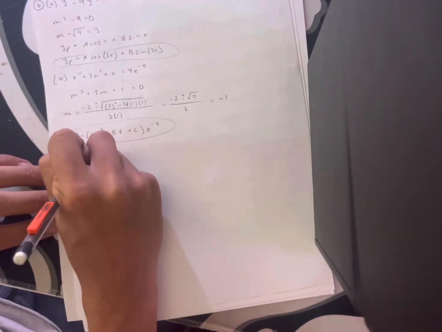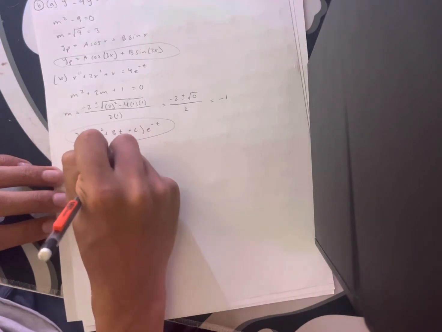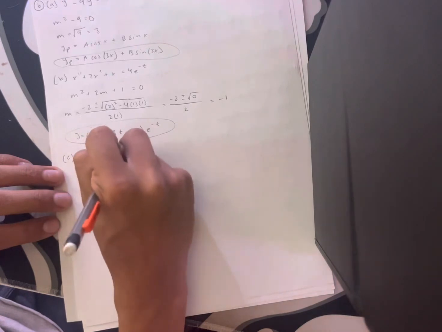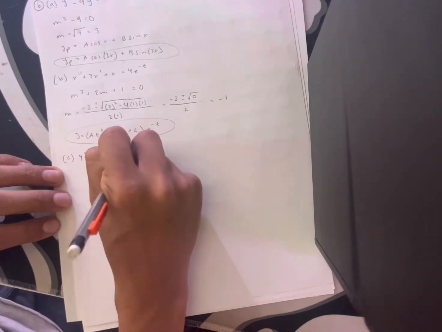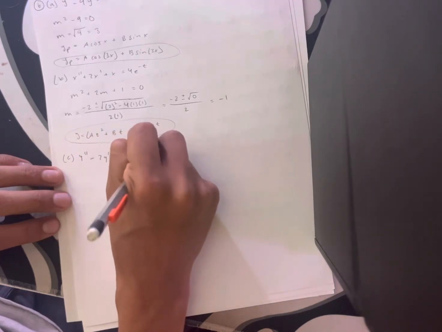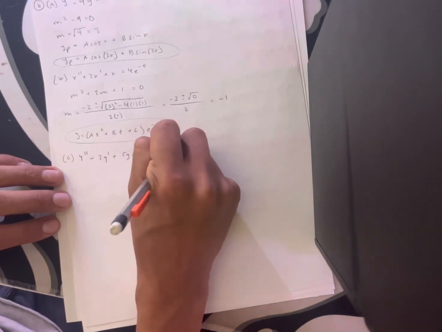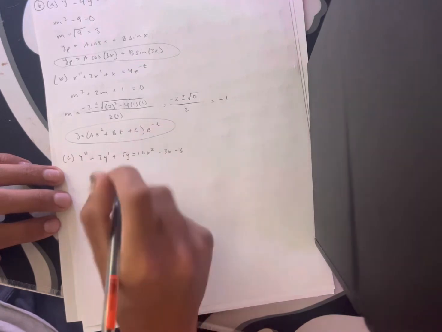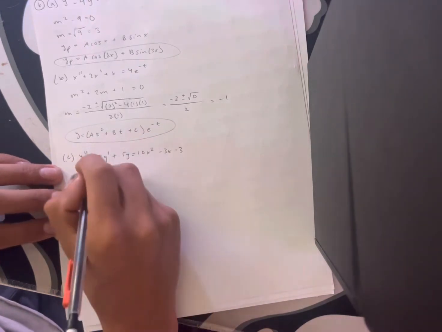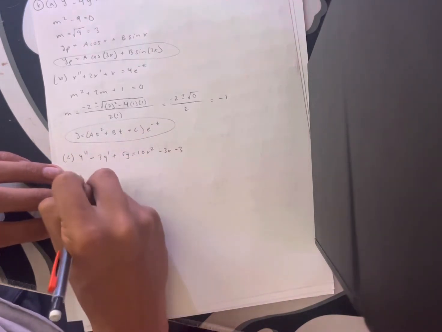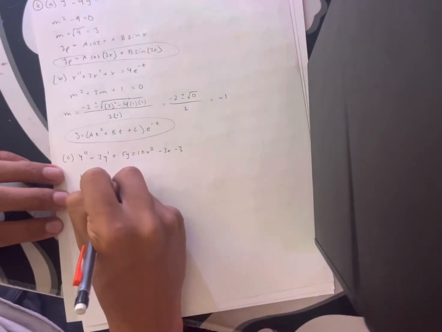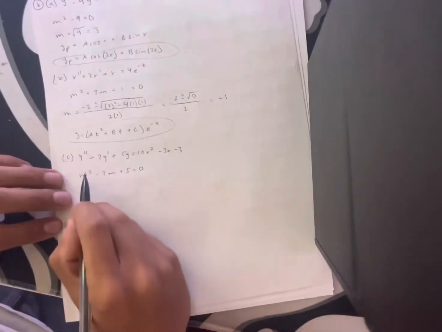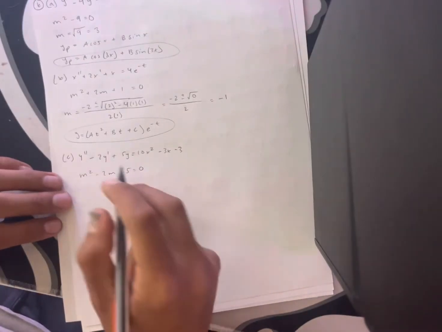Now for c, it's going to be y double prime plus 2y prime plus 5y is equal to 10x squared minus 3x minus 3. Again, with the auxiliary, it's going to require the quadratic formula once more due to the double variable.